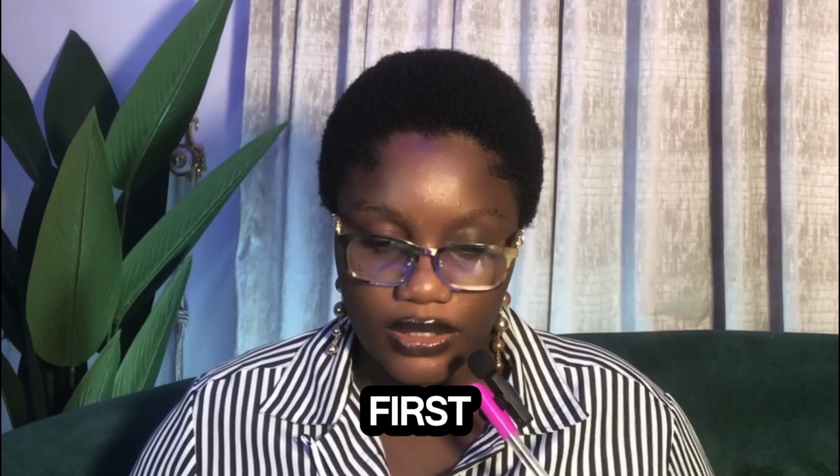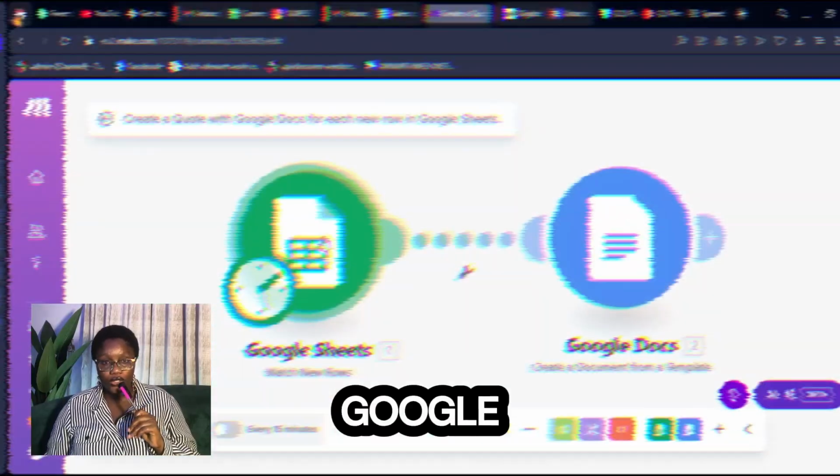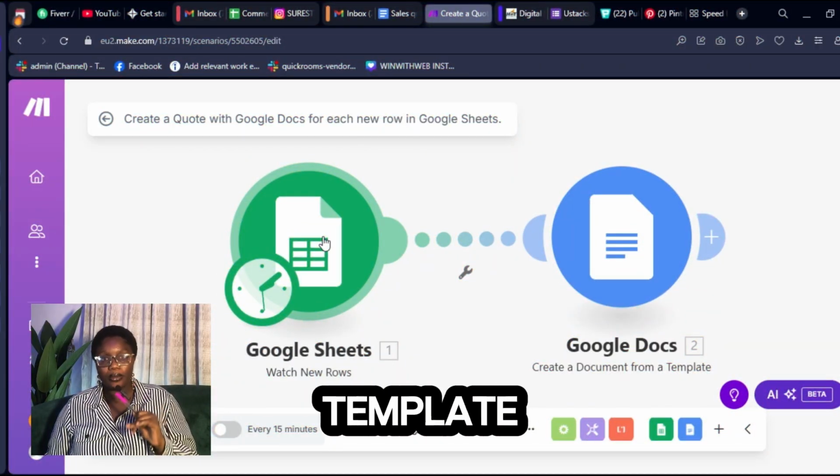Oh, let's grab a bad boy. So, first things first, let me just show you. For this system, you need just two modules, which is the Google Sheet and your template.